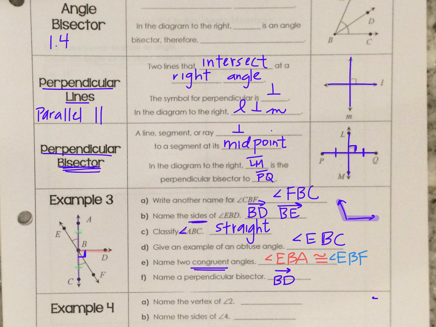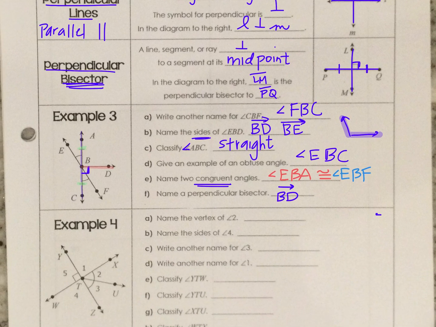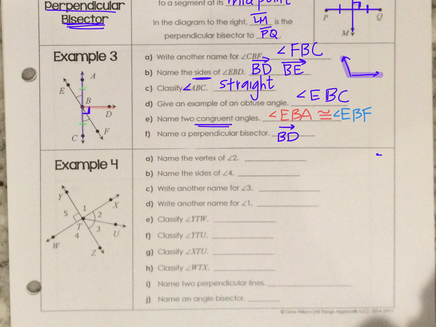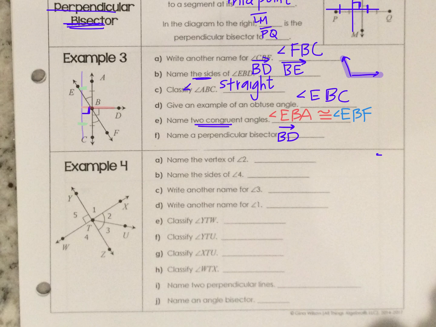BD. I would like for you to do the ones in example 4. You should be able to name the vertex. Name the vertex, that's the point of the angle. Like if we have an angle, that's our vertex right there. Name the sides, that's the same kind of thing we did in B.